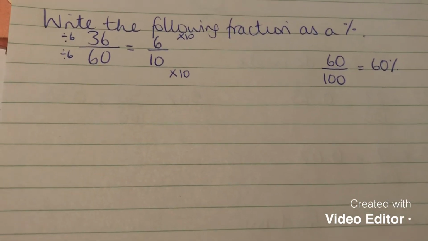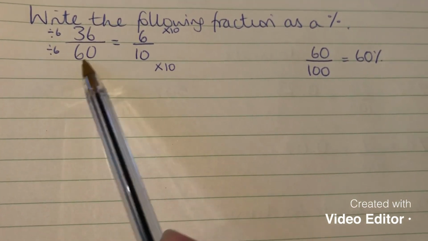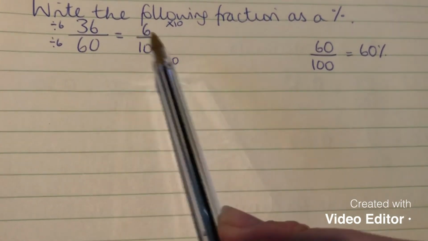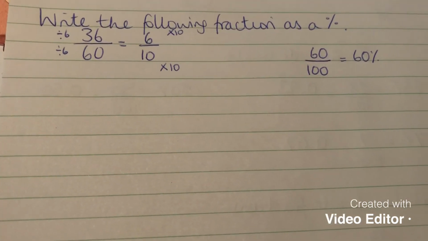Okay, so don't let them throw you off with a complicated denominator, because what you might be able to do is simplify it, and that simplified fraction would make it a lot easier to turn into a percentage.